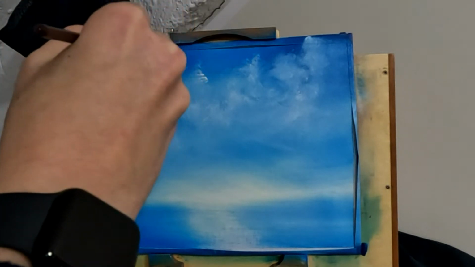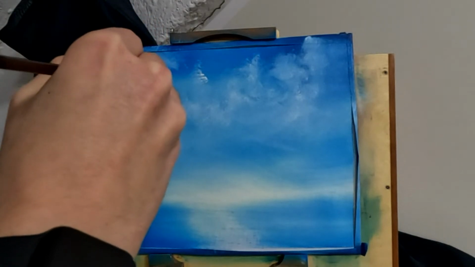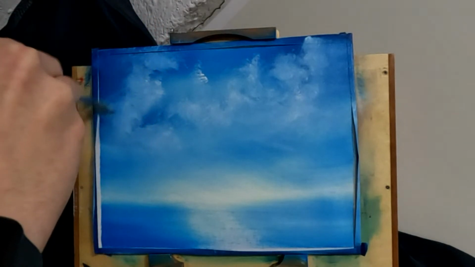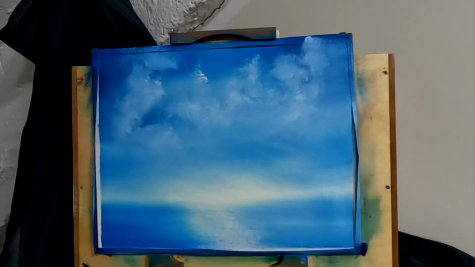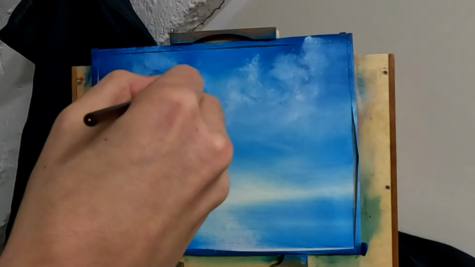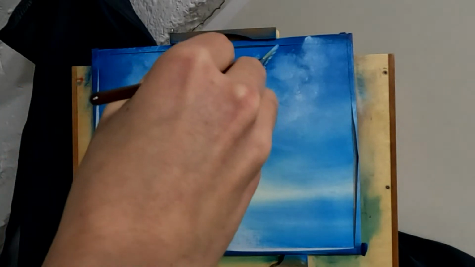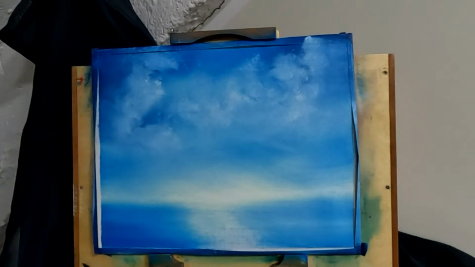There we go. I don't like the spot here, so let's just fuzz it away, make it disappear. Okay. I'll wipe this brush off real quick. Just take it out.